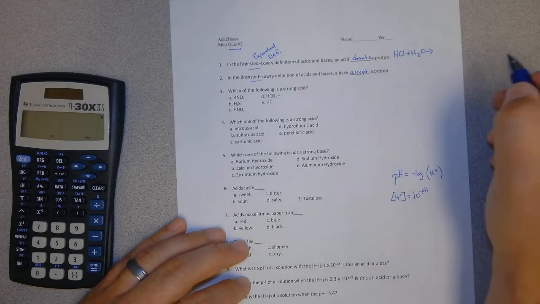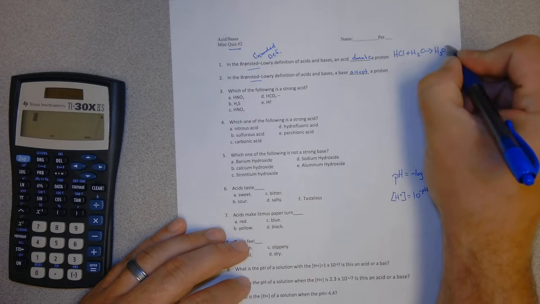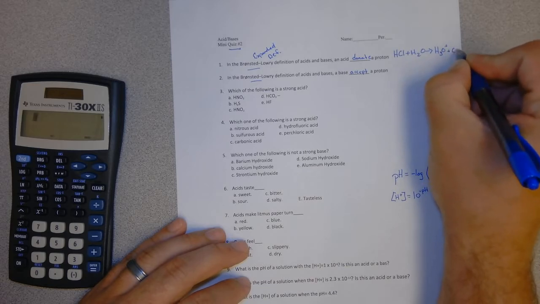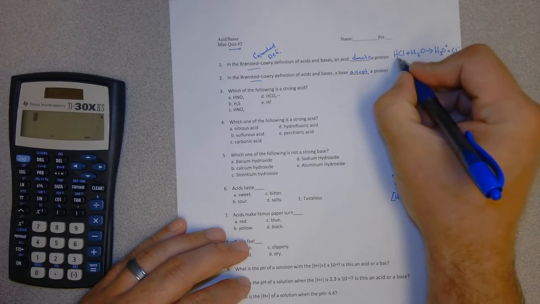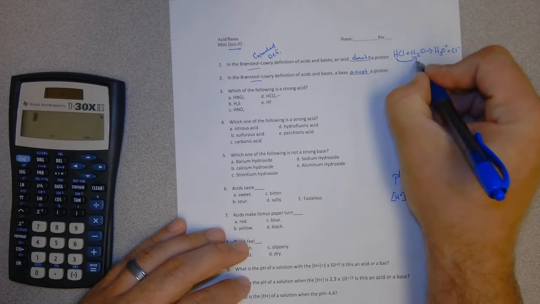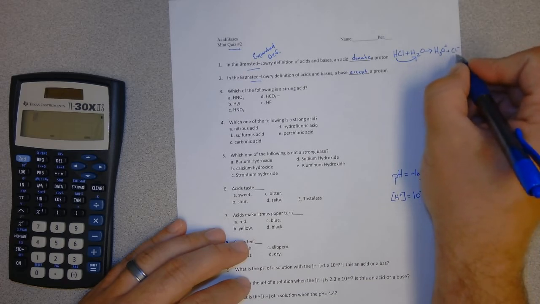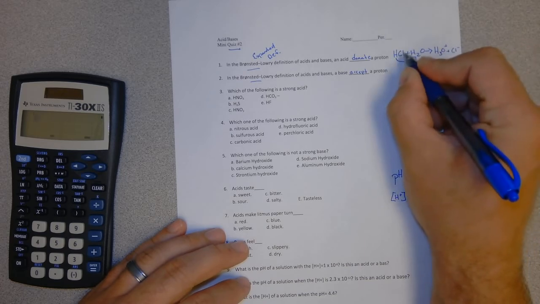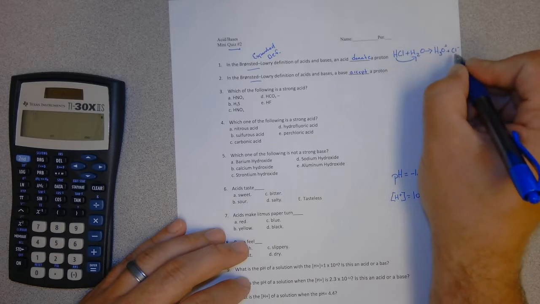In your equation, it's going to come out to be H3O plus and Cl minus. So this HCl has donated a proton to that water to give us H3O plus, and then Cl is left by itself, which becomes minus because it was neutral and lost that proton.